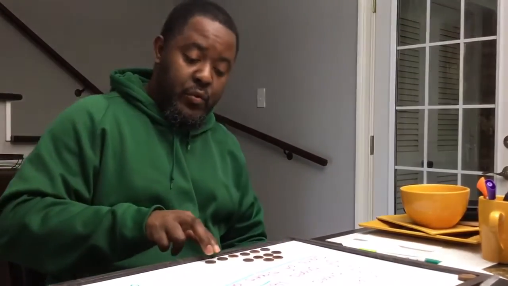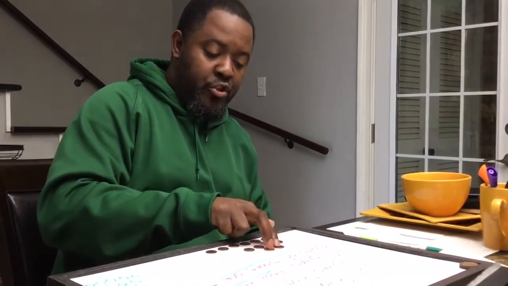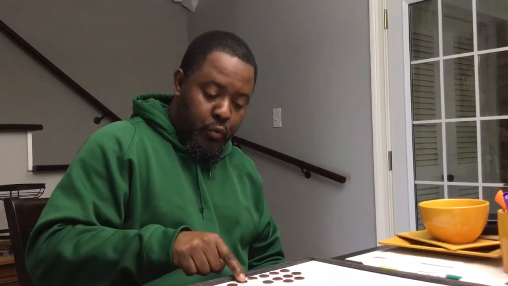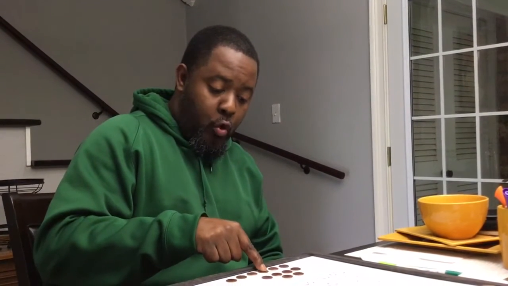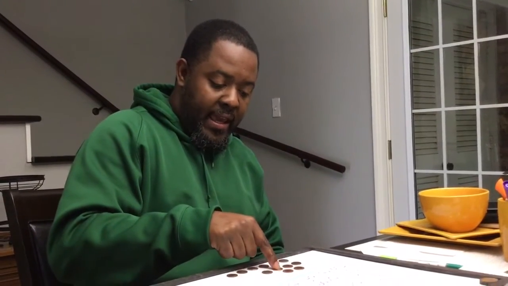So now we can solve it because we know how to count by 2s. 2, 4, 6, 8, 10, 12, or we can just count by 1s. Remember what I said. Whenever we're counting, we always touch and then we move. 1, 2, 3, 4, 5, 6, 7, 8, 9, 10, 11, 12.